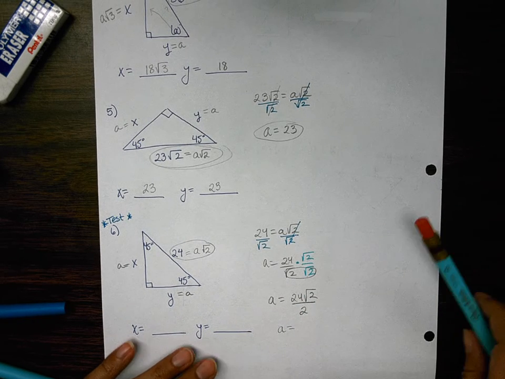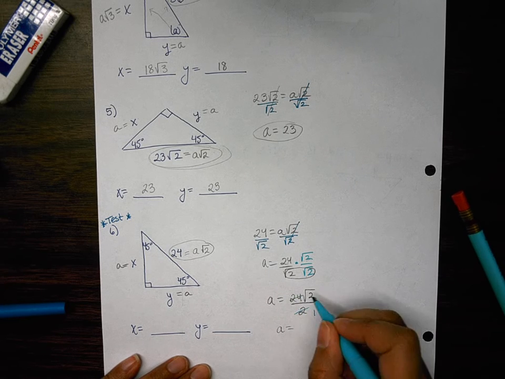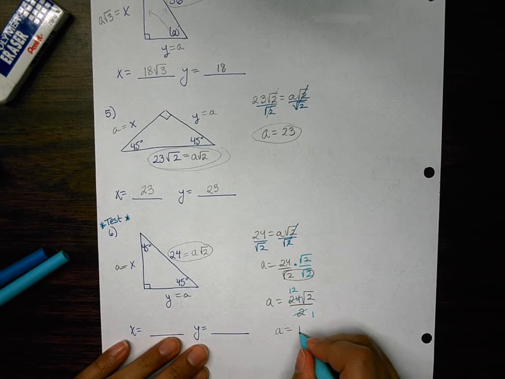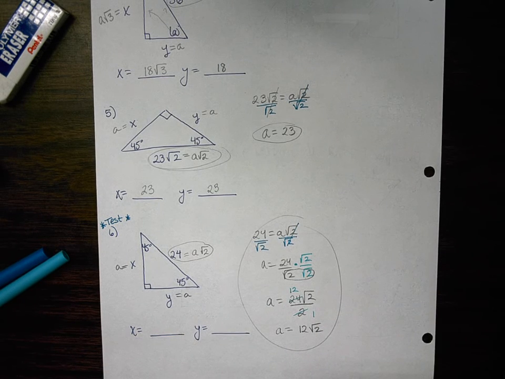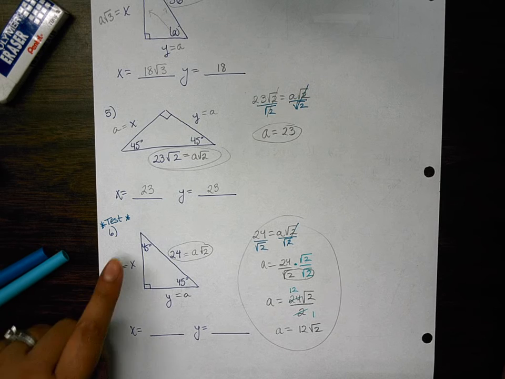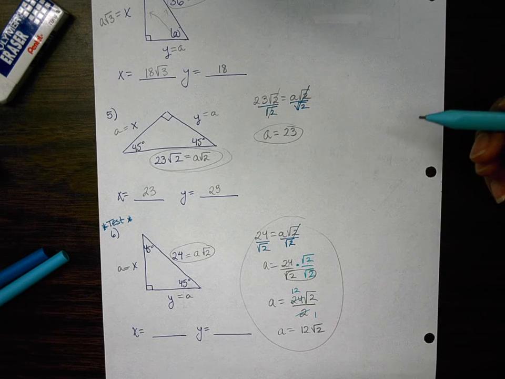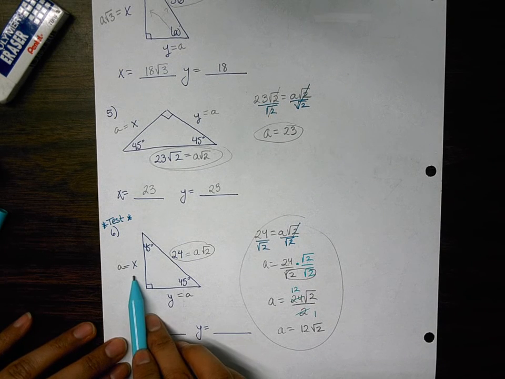Can I simplify? Yes. What goes into 24 and also 2? 2 divided by 2 is? 24 divided by 2 is? So what is A? Okay. Now, you do not have a lot like this, but you have enough, and you need to know it for the what? Test. Maybe I'll even throw one on tomorrow's quiz, just to get you to have that practice. All right. Good.